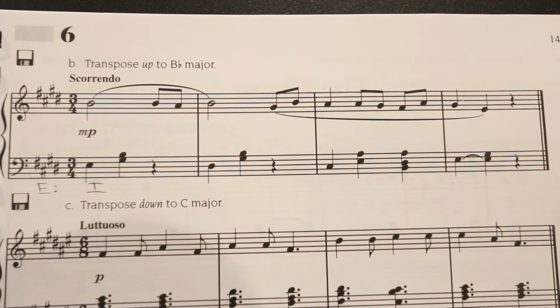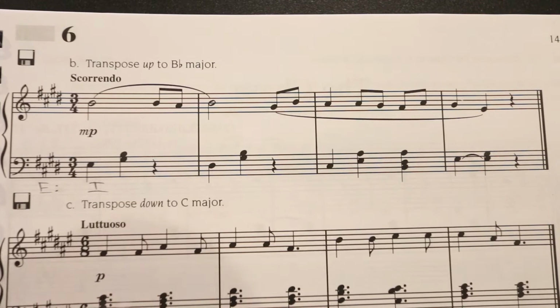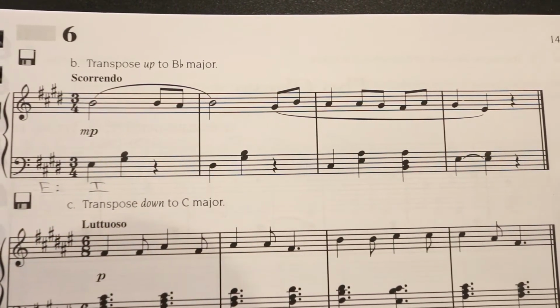So now we're taking a look at transposition example B. First thing we're going to do is analyze it. 4 sharps tells us we're in the key of E major, which we are. We can see that with the left hand indicating the E's. It starts with a 1 chord.